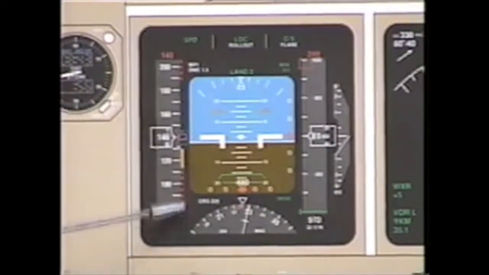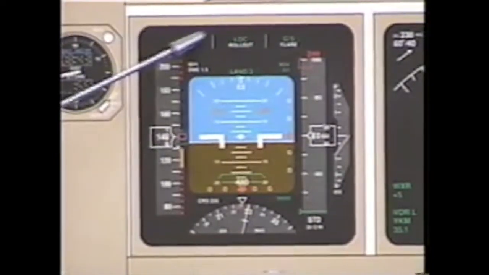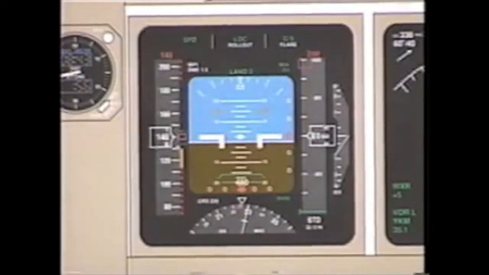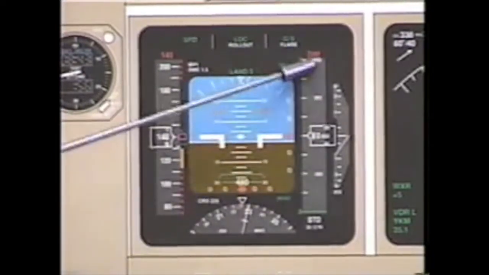Turbulent air penetration speed is 290 or 0.82 Mach. Flight mode enunciations for auto throttle, roll, pitch, and autopilot flight director statuses. Altitude: MSL altitude in a vertical tape.